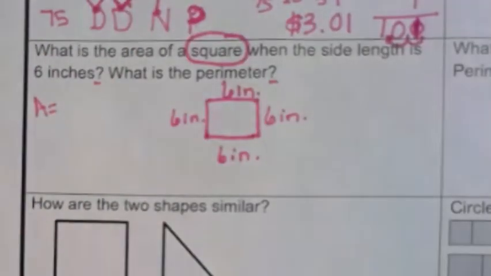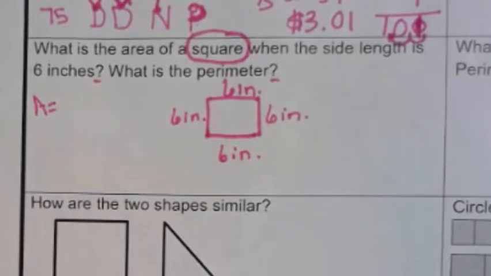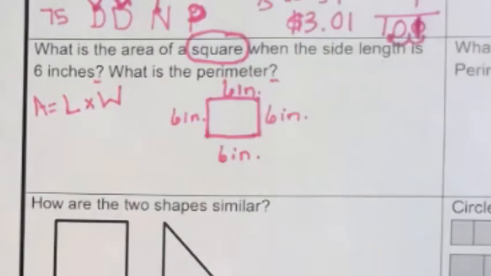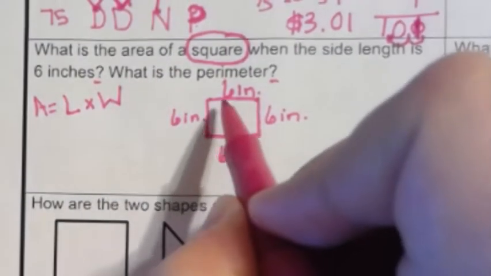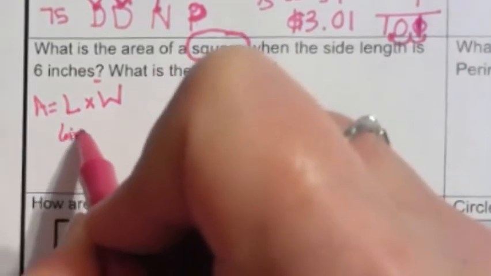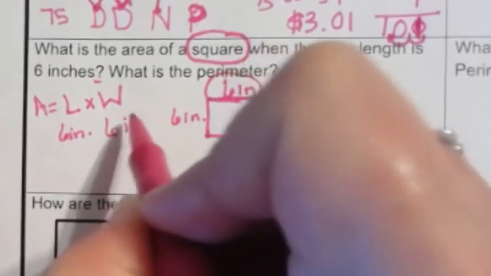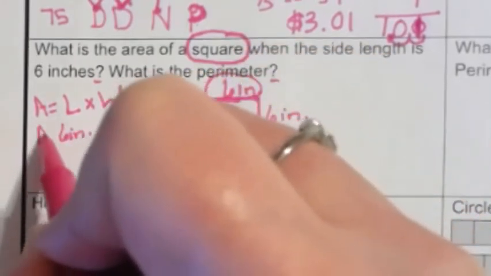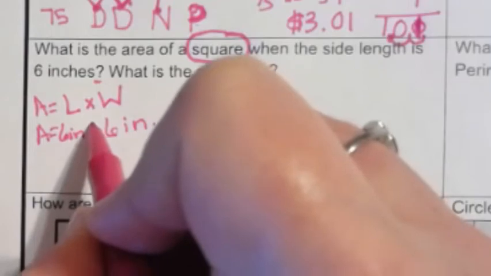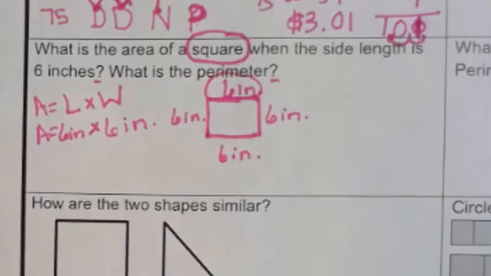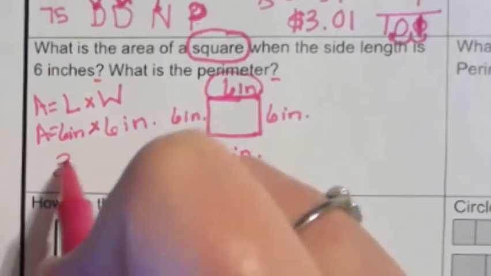So let's talk about area. If you're in my class, you'll remember area has a formula. Area equals length times width. And so my length here is 6 inches. And my width is 6 inches. So area equals 6 times 6, which equals 36.